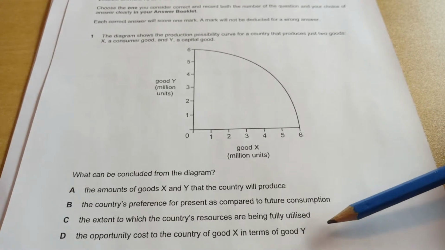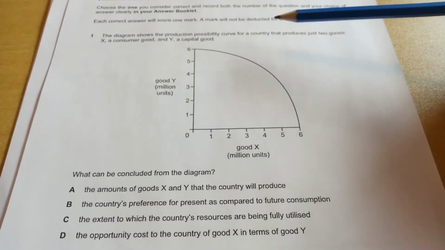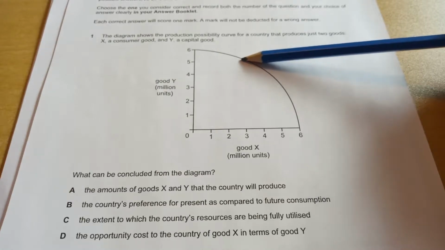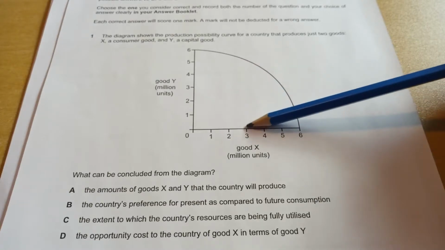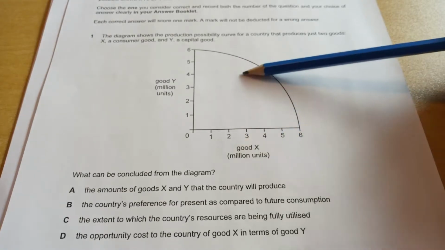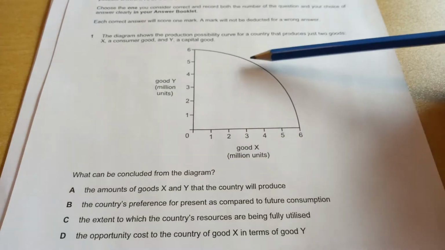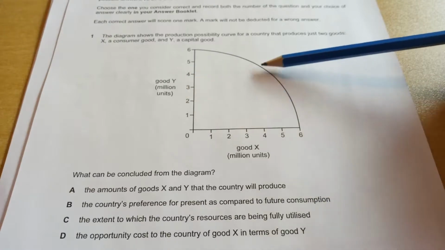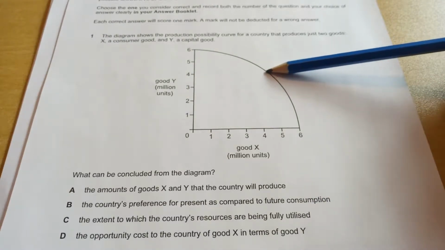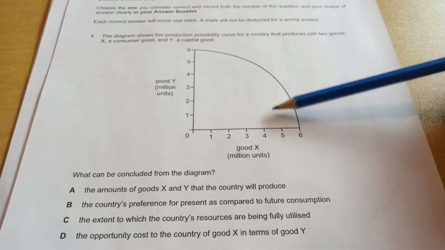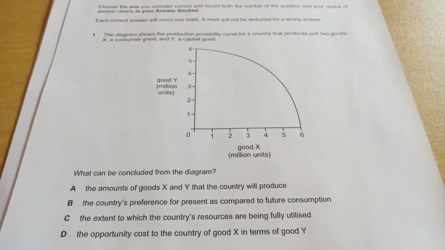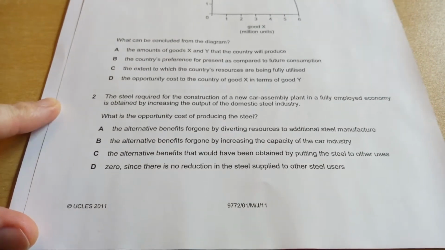D, the opportunity cost the country of good X in terms of good Y, and that is actually clearly highlighted. So for instance, at producing a quantity of 5 million units of good Y, we can see it would be 3 million units of good X, which we would be able to reach. But if we then substitute 1 more million units down to 4 million here, then we can gain, what is that, about 4.5 million units of good X. So it does show us the opportunity cost, and we know that about PPCs. Okay, so let's have a look at question 2.